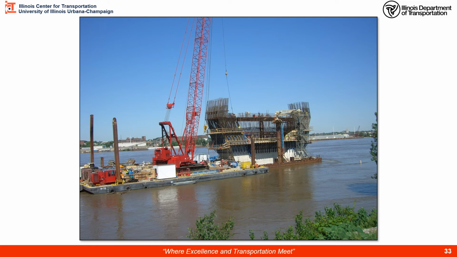Here's the Illinois side pier of the cable stay. You notice there's a tremendous amount of rebar in this structure. And this is where calculations and using a ratio of pounds of steel per cubic yard of concrete can come in handy in your estimate. And as you go up, estimate the amount of concrete and then final it out at the end.